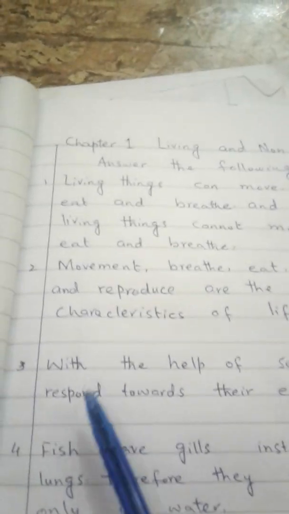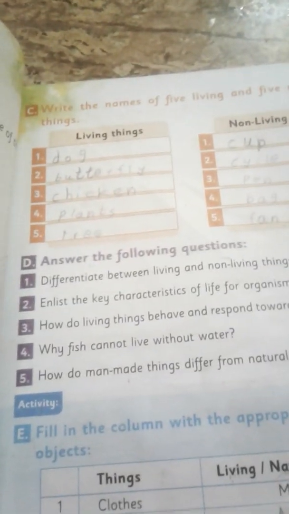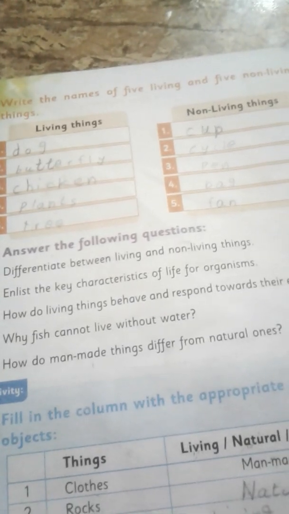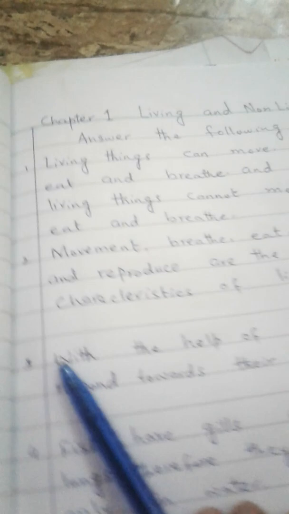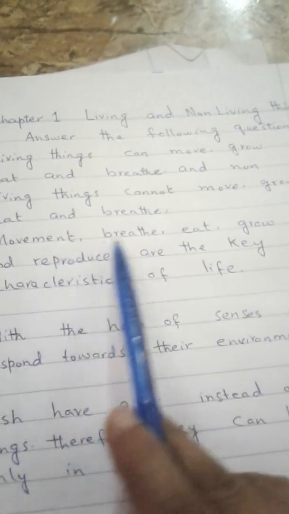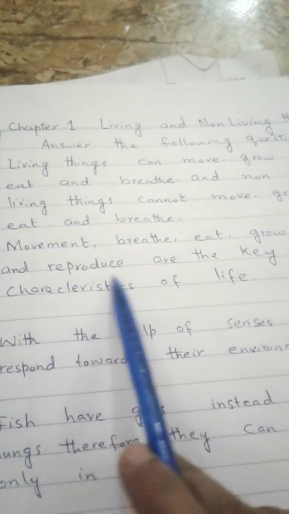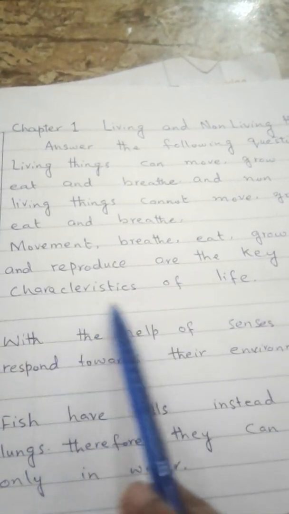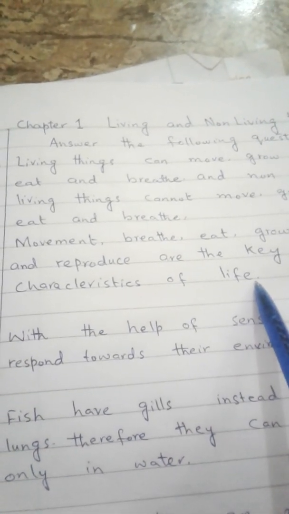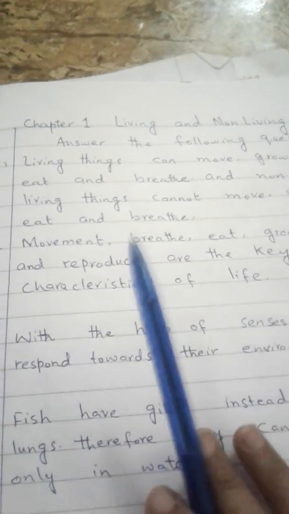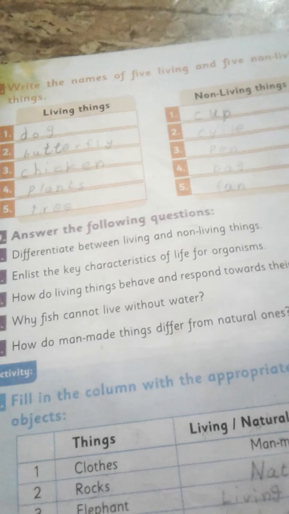ठीक है? Question number 2 is enlist the key characteristics of life for organisms. The answer of question number 2 is movement, breathing, eating, growing and reproducing are the key characteristics of life. ठीक है? Question number 3 is how do living things behave and respond towards their environment?